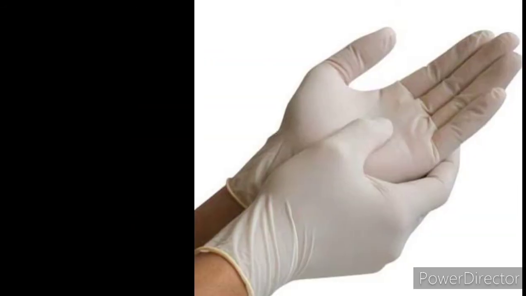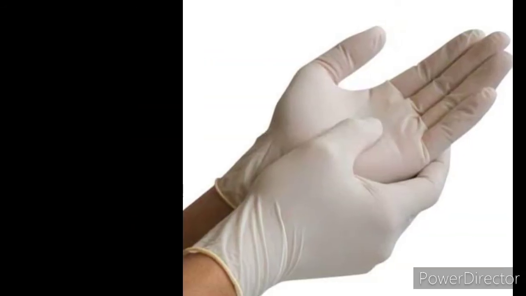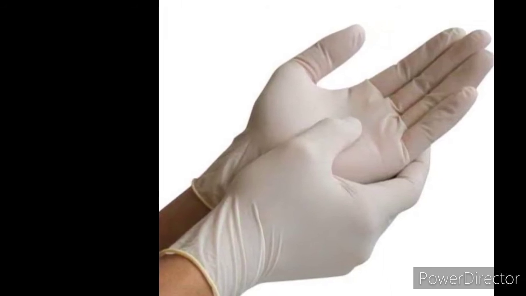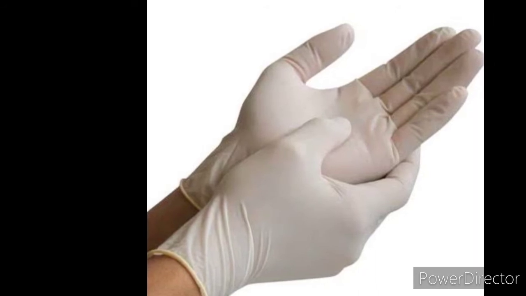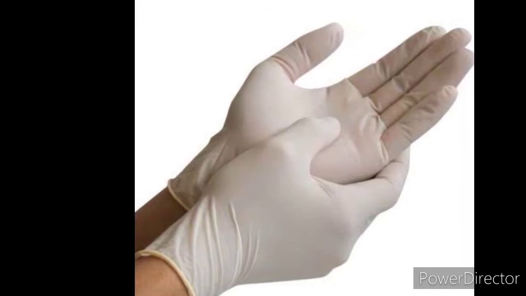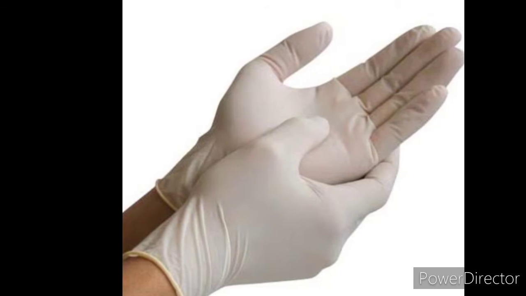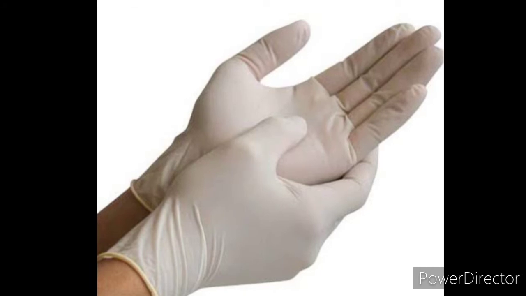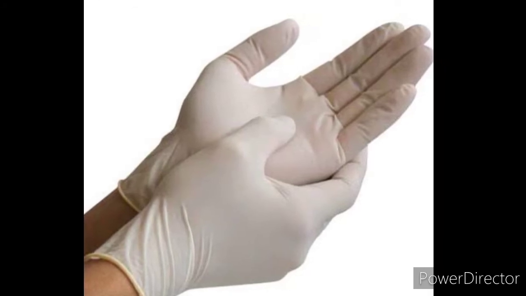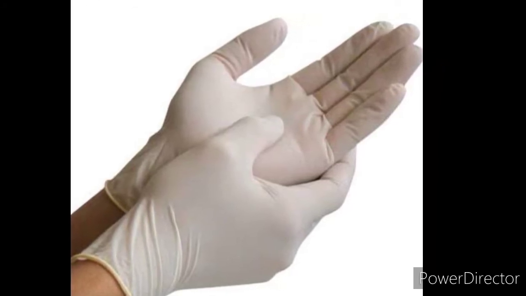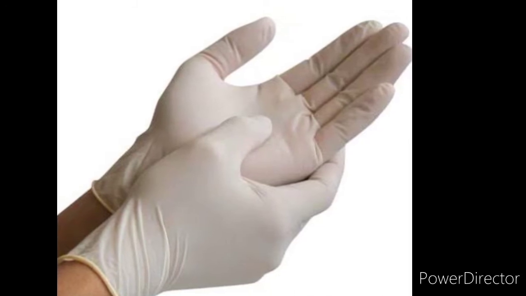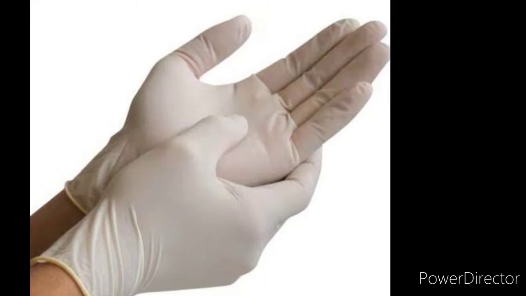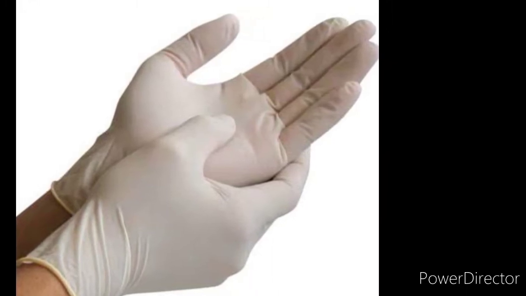And for routine care like making beds, positioning the patient, giving back care and all, we can use the loose gloves, that is the unsterilized ones, but they should be clean. We should not use dirty gloves. And we should always remember that the gloves used while taking care of one patient should not be used while taking care of another patient. The gloves must be changed every time we care for another patient.